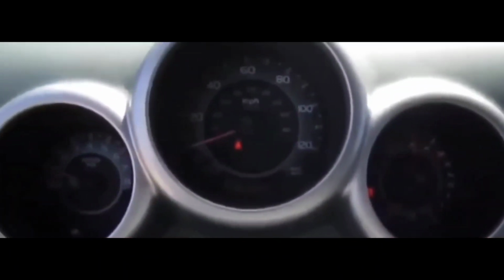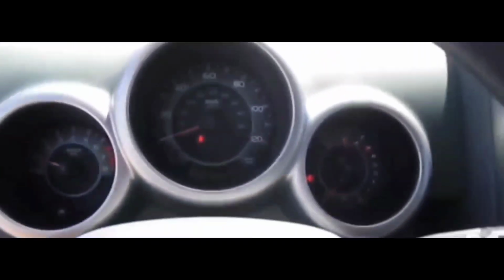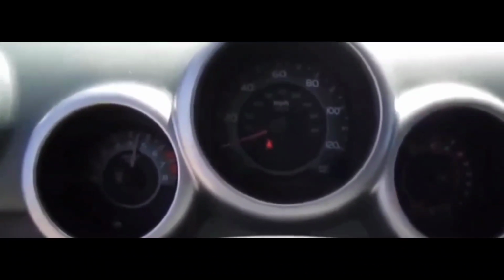But let's just talk about what this problem is and how you guys can resolve this issue. If you have this problem, there's a good chance you probably have a check engine light on your dash. If you know the code, there's a good chance you have an OBD2 scanner. You plugged it in, and this code came up.